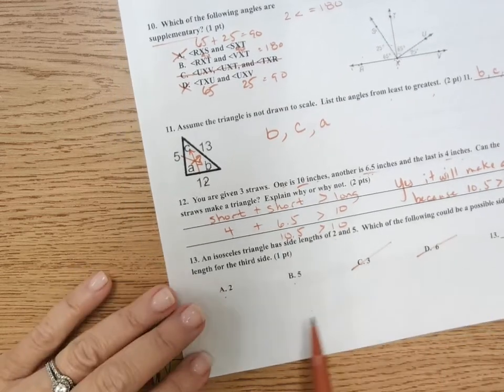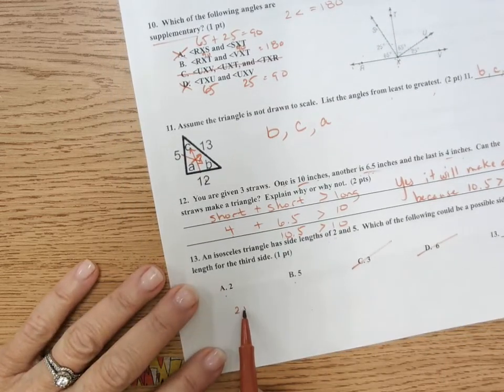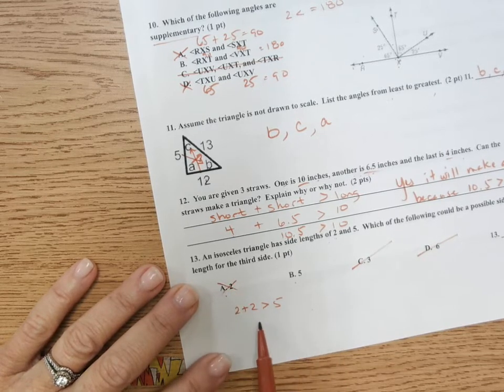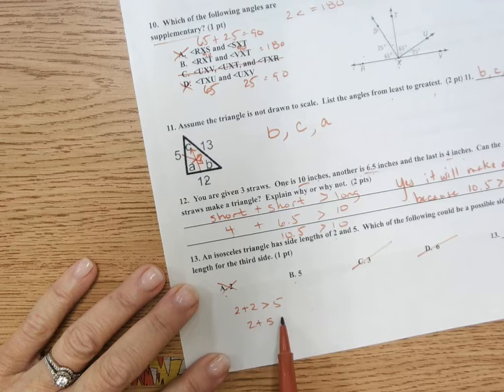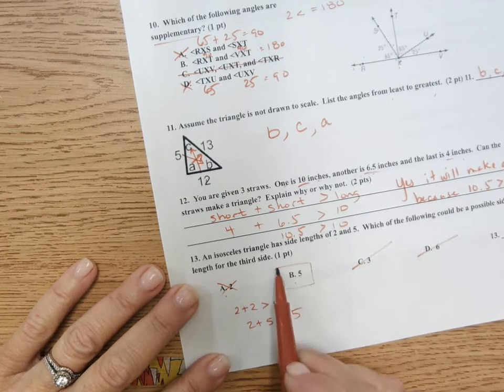So I'm going to try my triangle inequality theorem. 2 plus 2 is greater than 5? No. 2 plus 5 is greater than 5? Yes. So your correct answer was B.